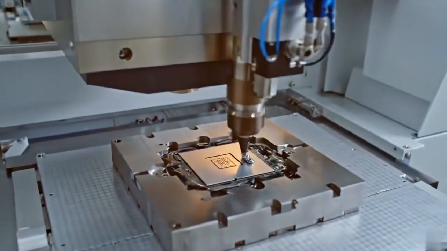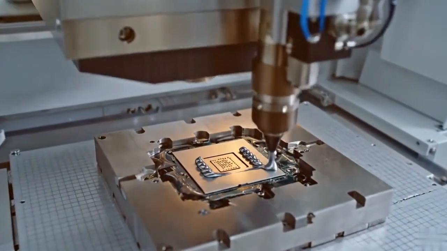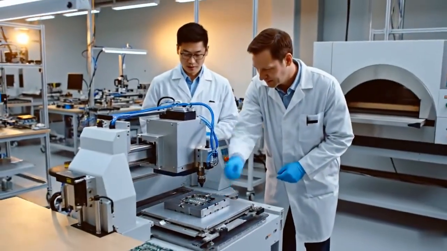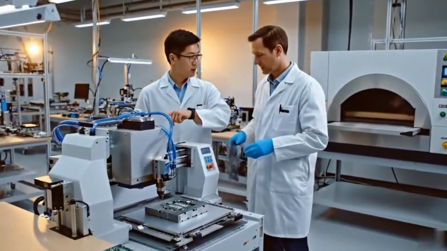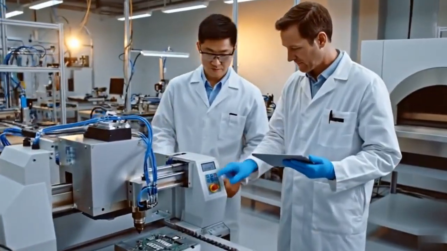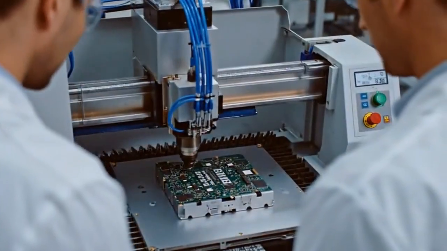The paste deposit quality is excellent. Uniform coverage. We verified the stencil alignment. Are the parameters loaded correctly for the alphanumeric sequence? Yes. Double checked against the manifest. Ready to etch the Apple logos. Good. Initiate.